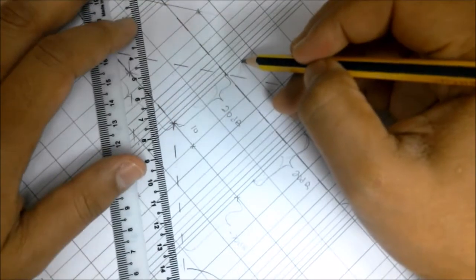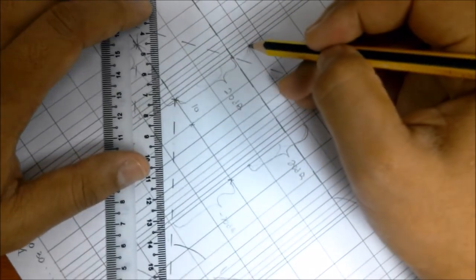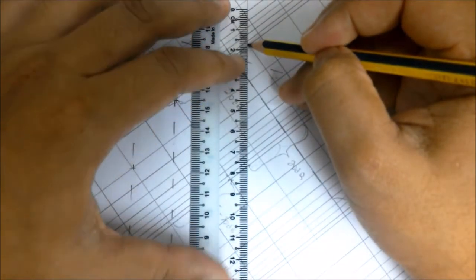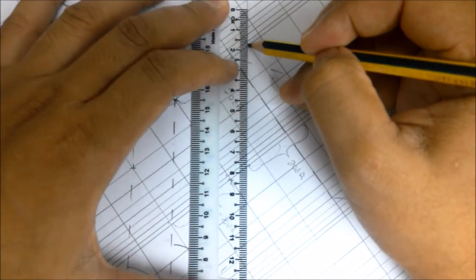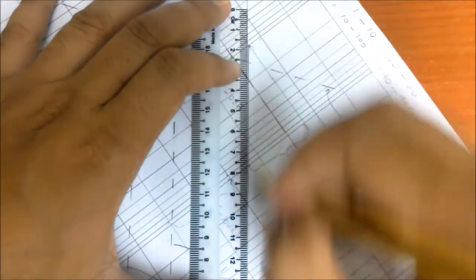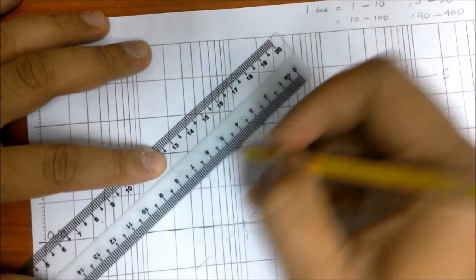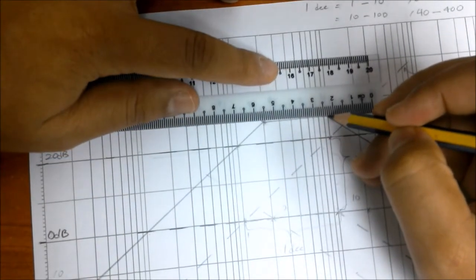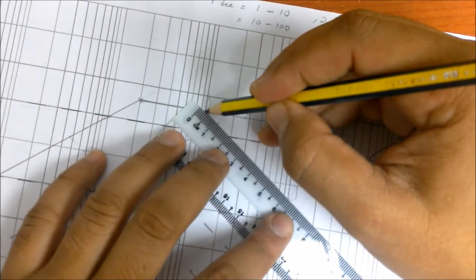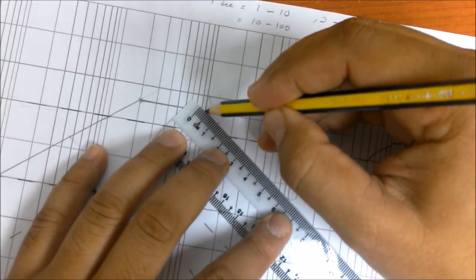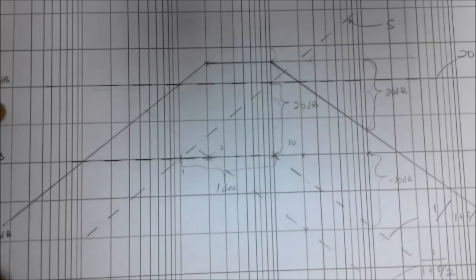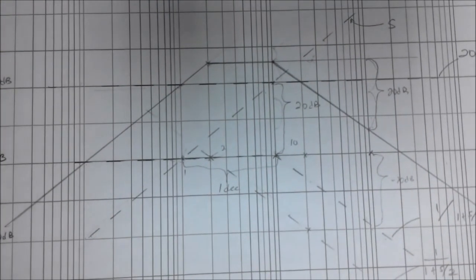So you can draw the line. So that is the total line, or the total complete magnitude plot for the transfer function.